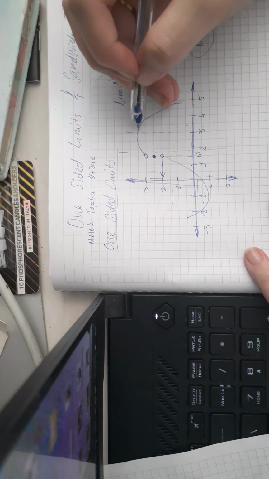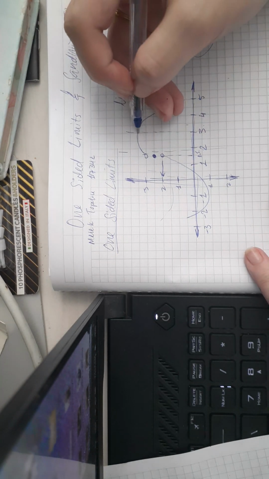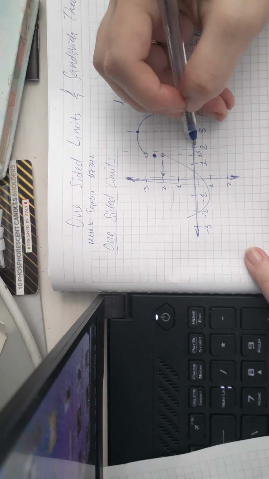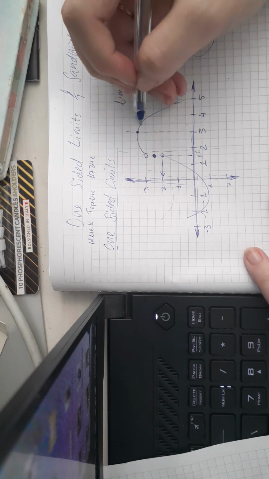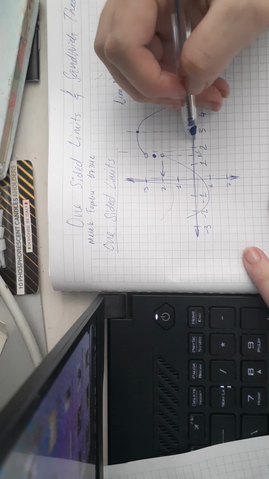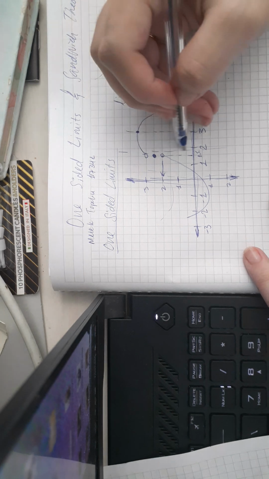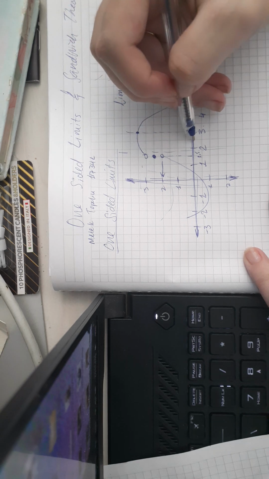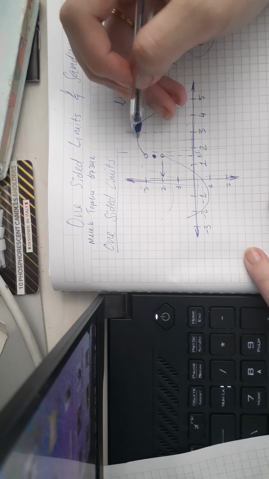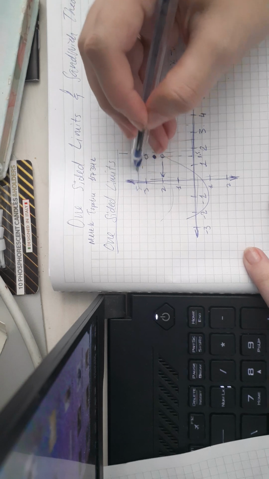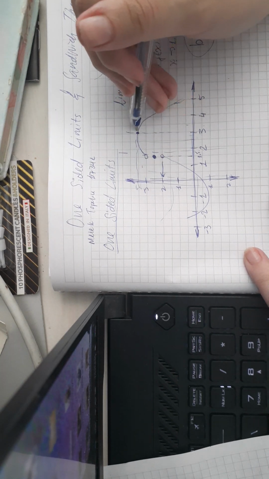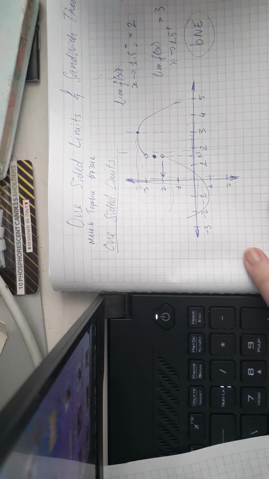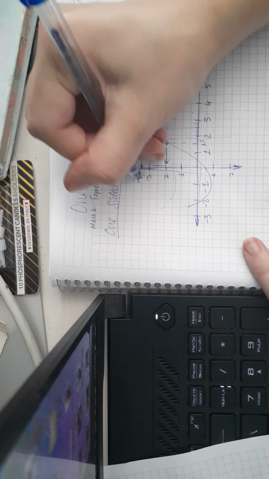For example, as x approaches 3 from the left-hand side, for example x equals 2, it equals 3 point something, and then 2.5 is going to be equal to 3.5 if I'm not mistaken, and eventually approaching 3 it's going to be 3.5 on the dot. Let's just denote that, 3.5.